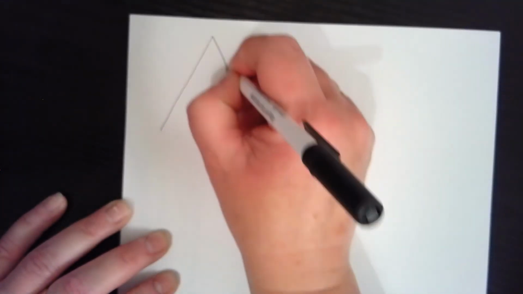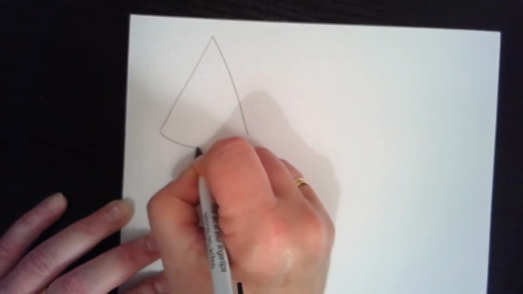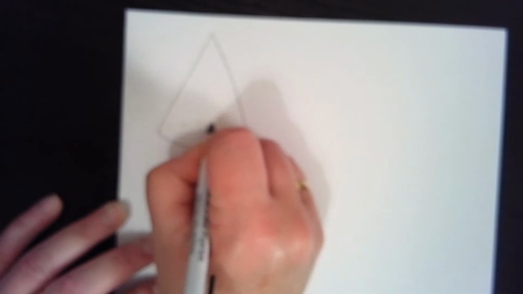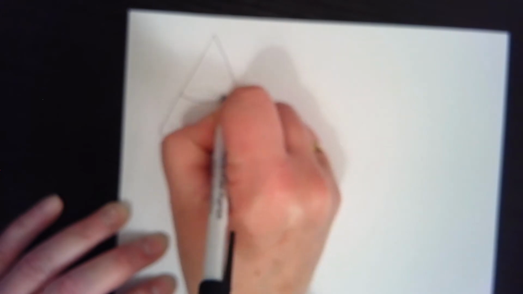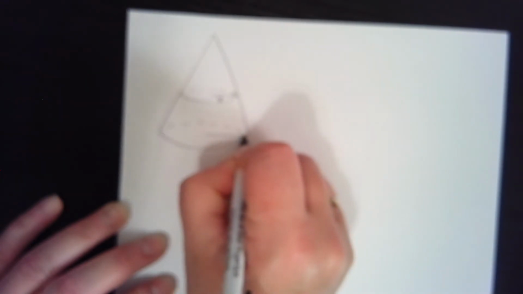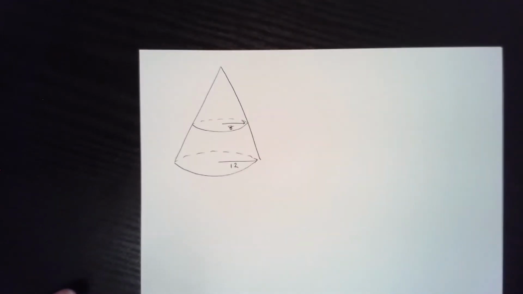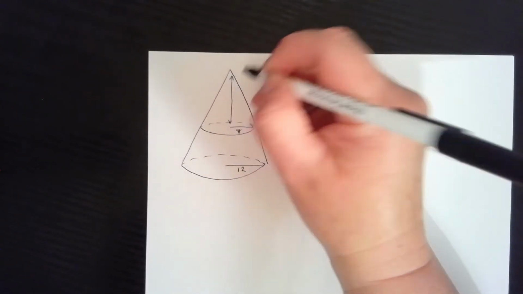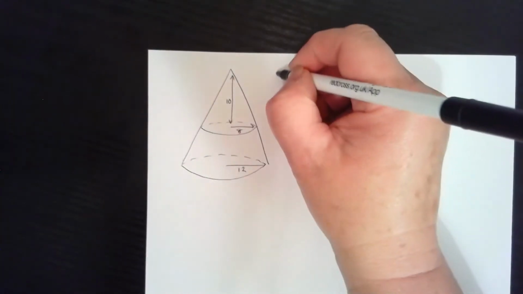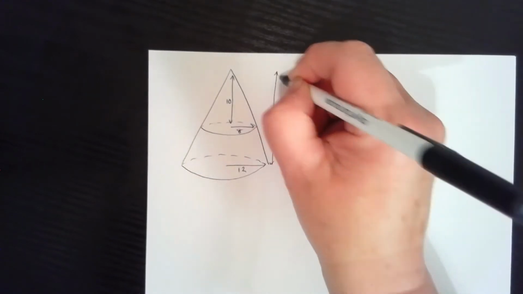So, quickly redrawing those cones. Not the world's greatest sketch, but gives you an idea. We know that this here is 10 and then this here is 15.